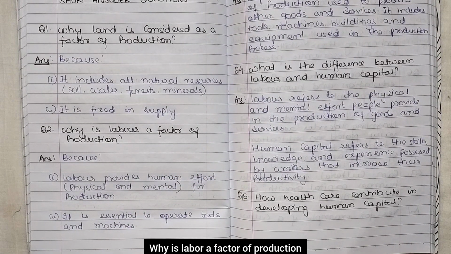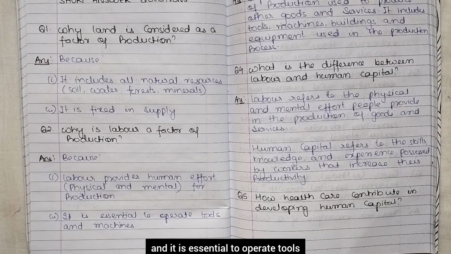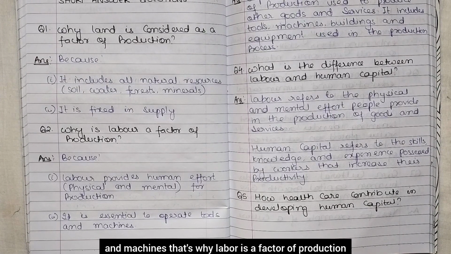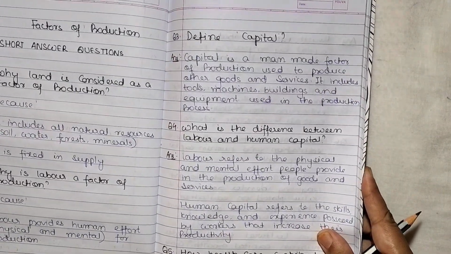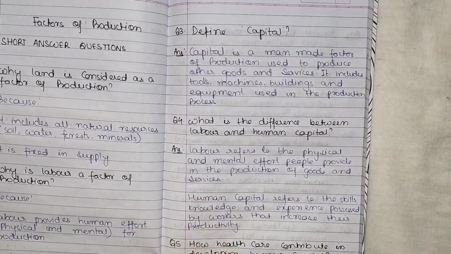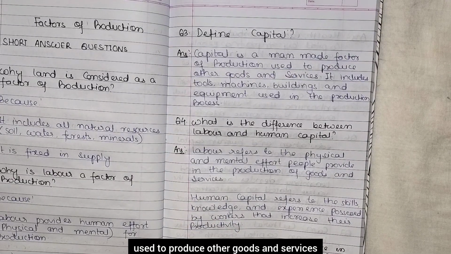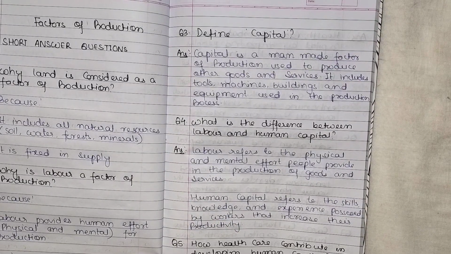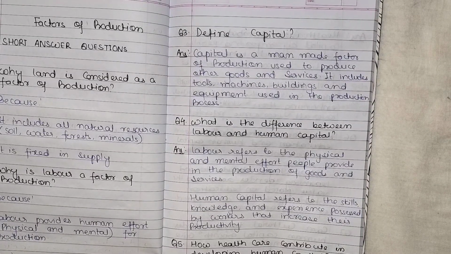Why is labor a factor of production? Because labor provides human effort, that is physical and mental, for production, and it is essential to operate tools and machines. That's why labor is a factor of production. Next. Define capital. Capital is a man-made factor of production used to produce other goods and services. It includes tools, machines, buildings, and equipment used in the production process.